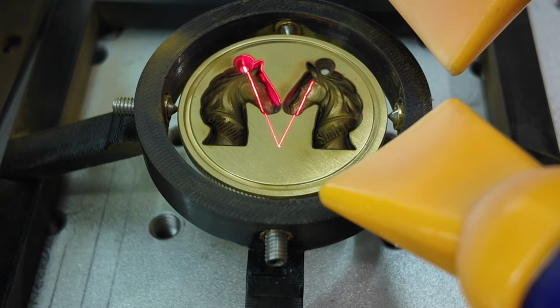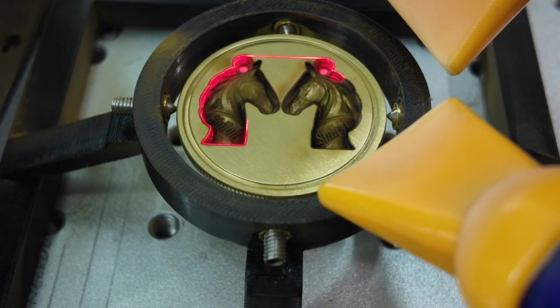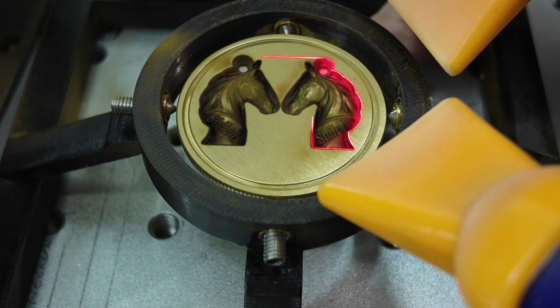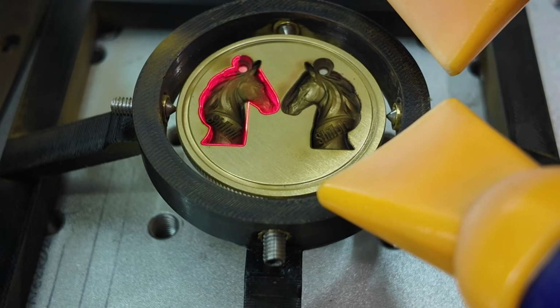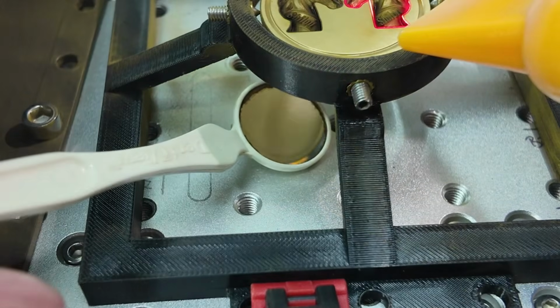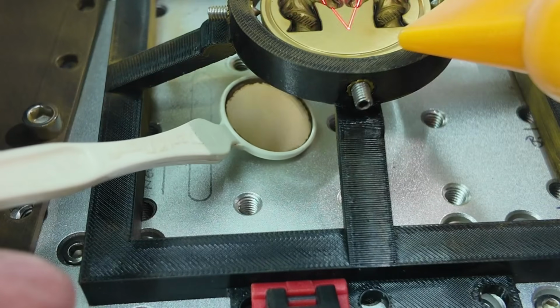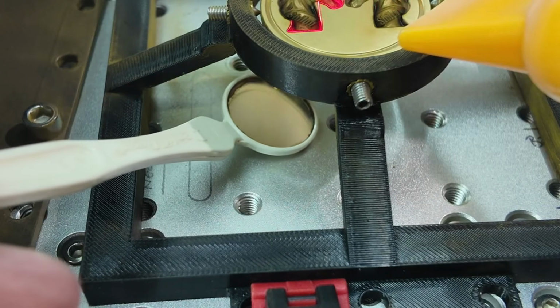All right, the 3D slice pass has completed, and it looks like nothing has cut out all the way through. Let me change views and I will show you the bottom side of this. Here with this jig, you can see I'm just using a little dental mirror, and I can take a look at the bottom to see when we've passed all the way through.